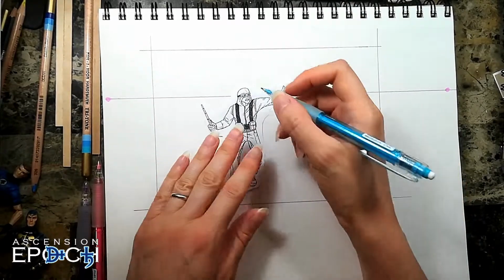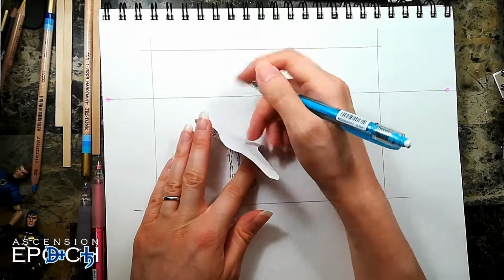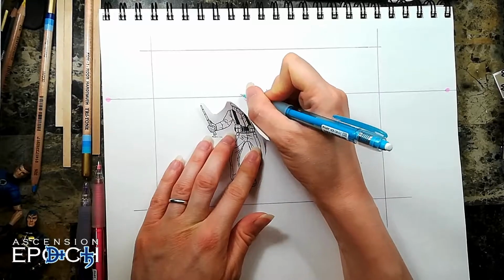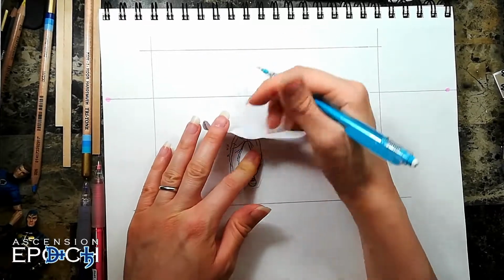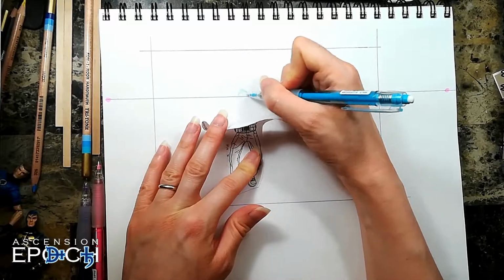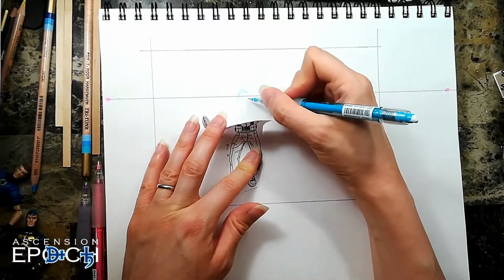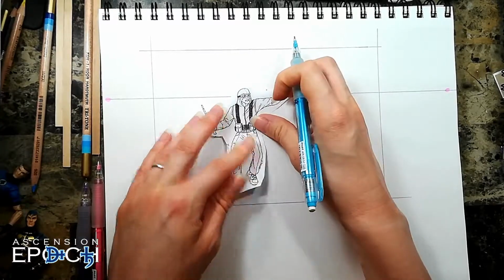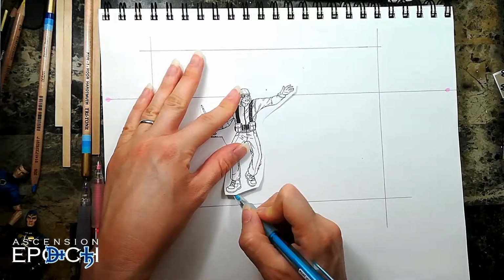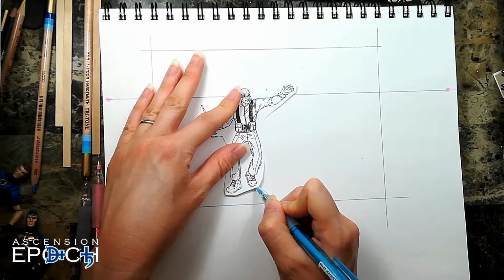So, if Torrent is here, I'm going to kind of sketch him in a little so I can have an idea what I'm doing here, because I'm going to need to move him in a second.